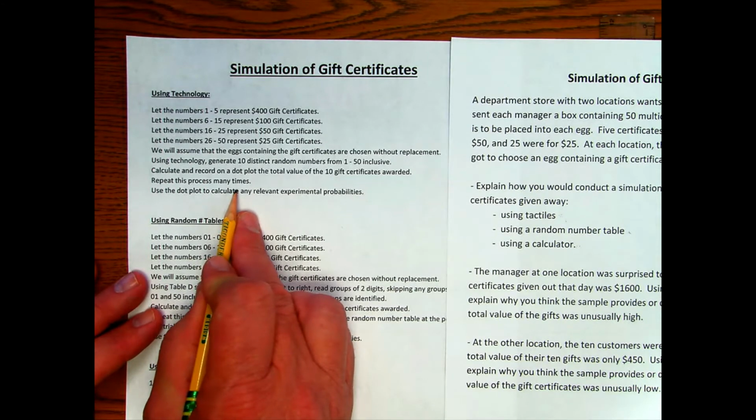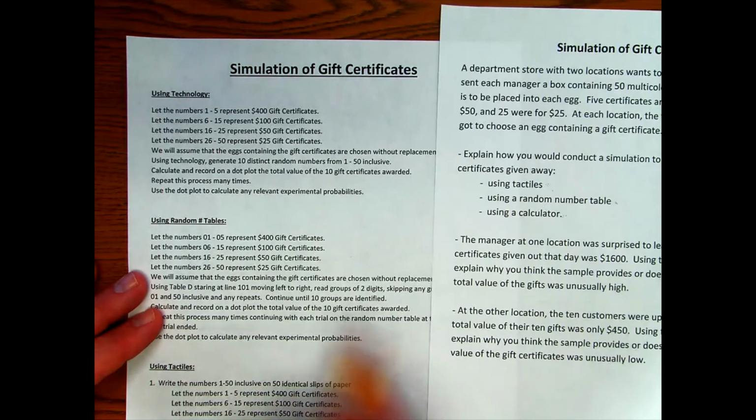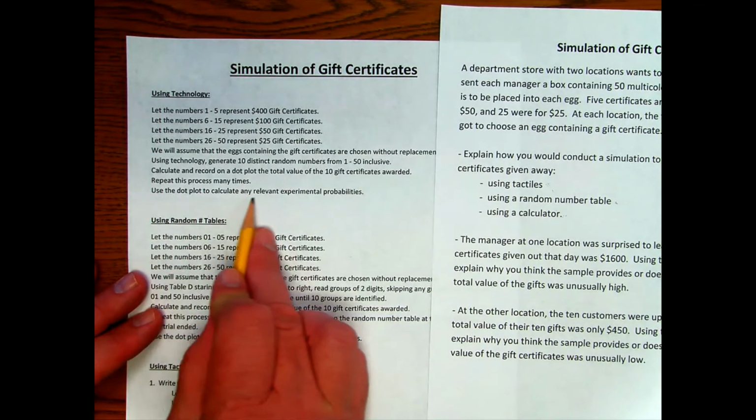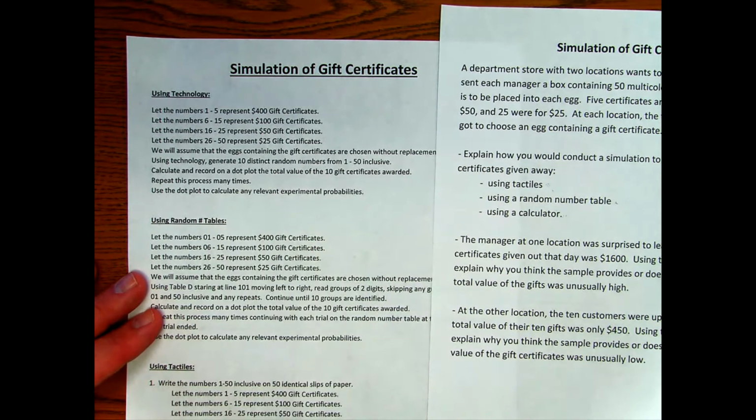All right, now we have a couple different scenarios that we're going to be examining here. So to be able to cover all possibilities, use the dot plot to calculate any relevant experimental probabilities. So whatever we need to calculate from the dot plot, we will.